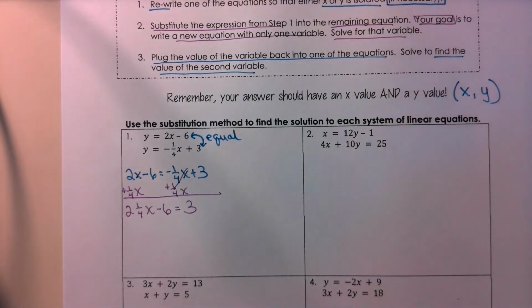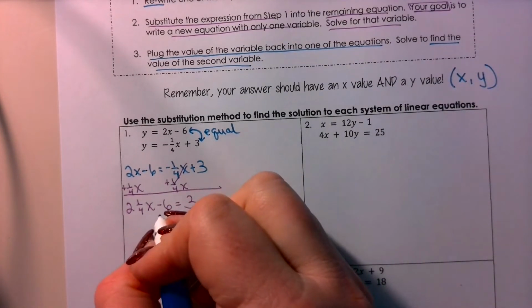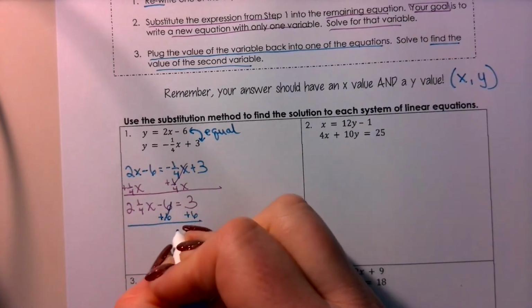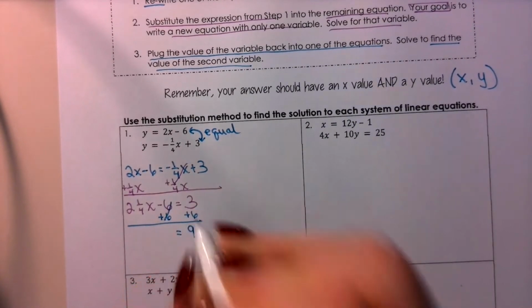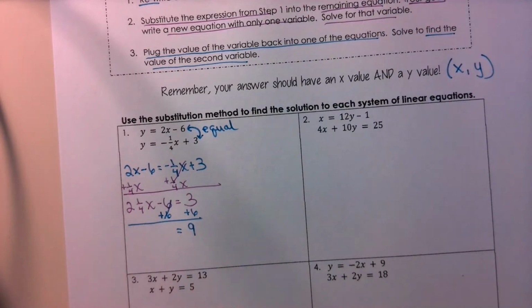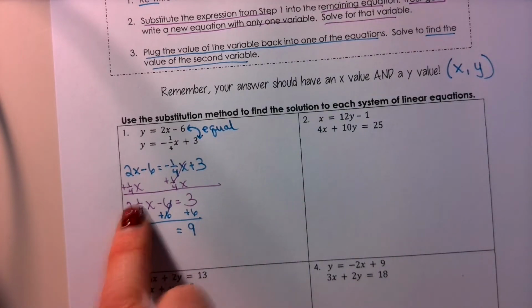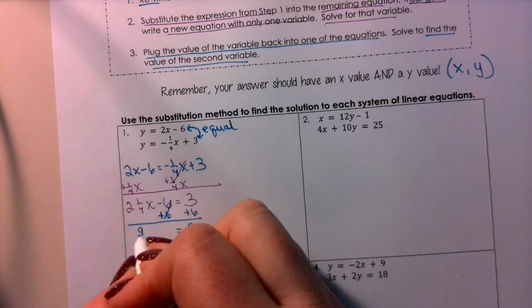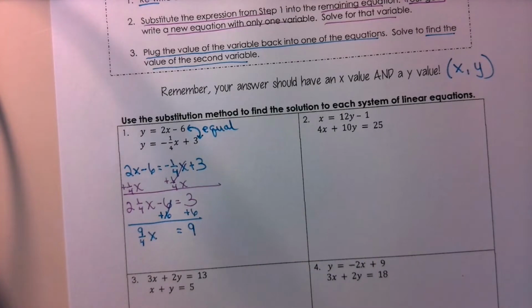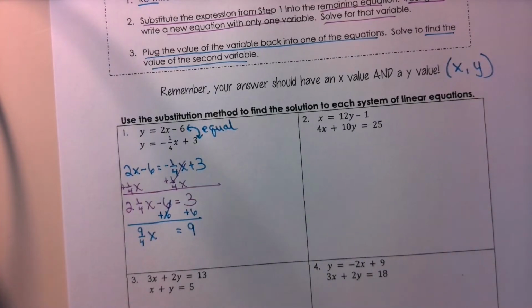I need to get rid of that addition and subtraction, or the constant, first. So I'm going to add 6 to both sides. And I know 3 plus 6 equals 9. But as I bring this particular mixed number down, I'm going to turn it into an improper fraction. 4 times 2 is 8, plus 1 is 9. Keep the same denominator. And now I have a fraction I can work with in this solving process.